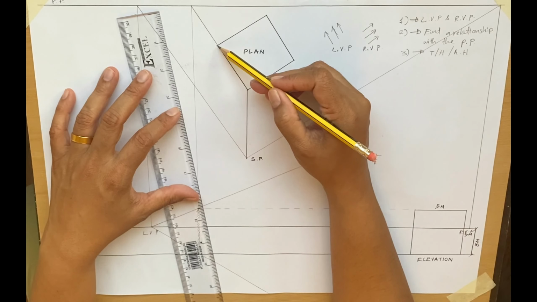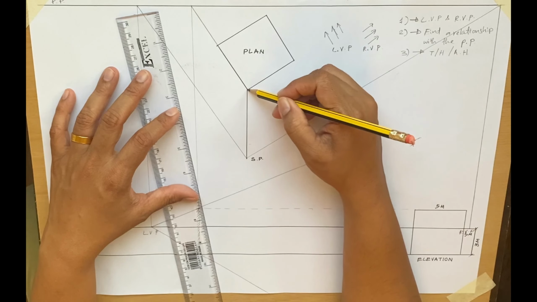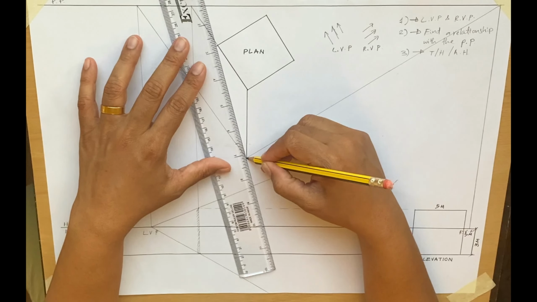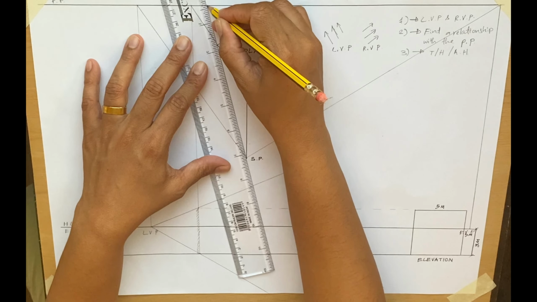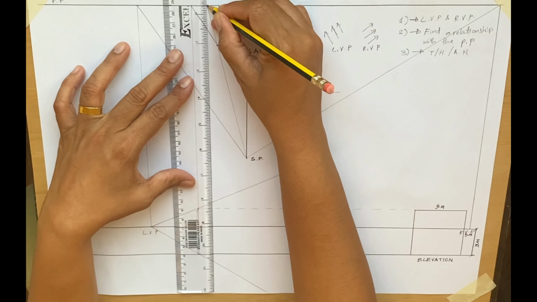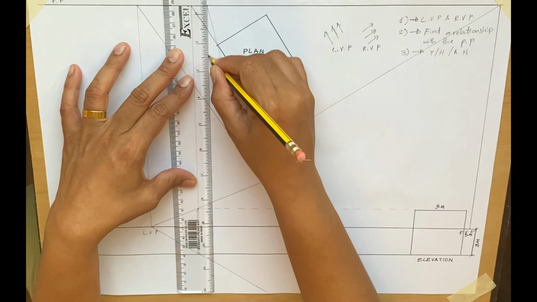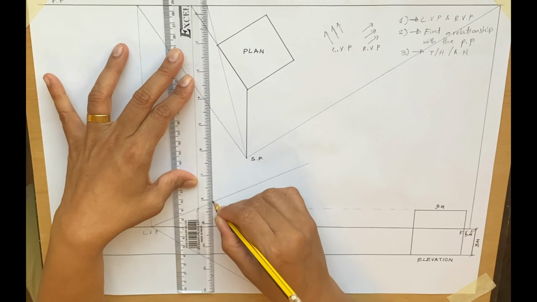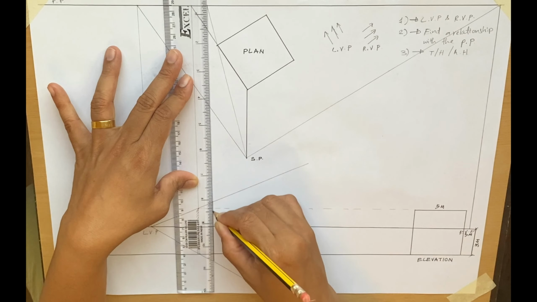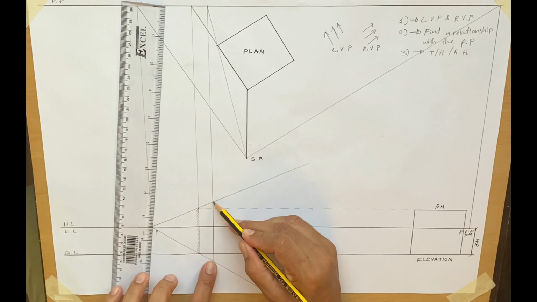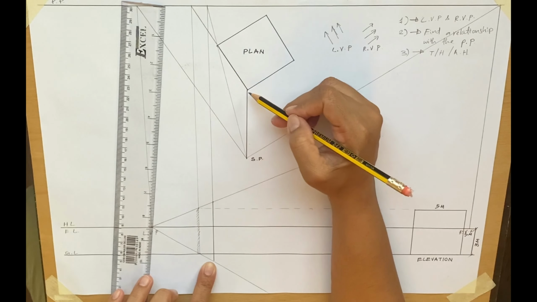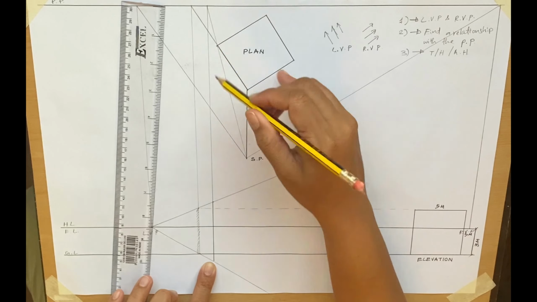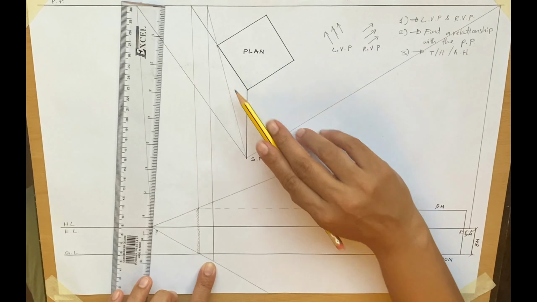So now I have to find this point or this point. So what I will do, I'll draw a line through that corner up to the picture plane, and I'll bring it straight down. This will be this edge, as you can see. Now we know this edge also along with this side.